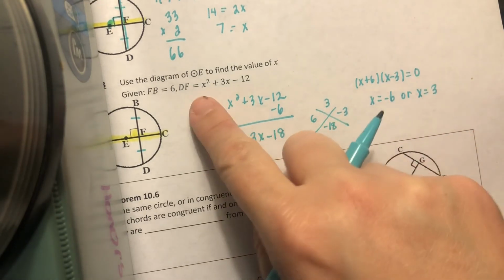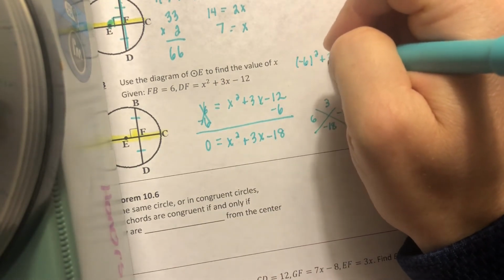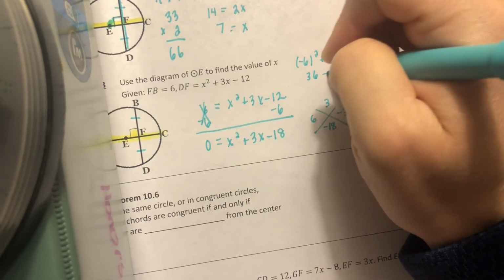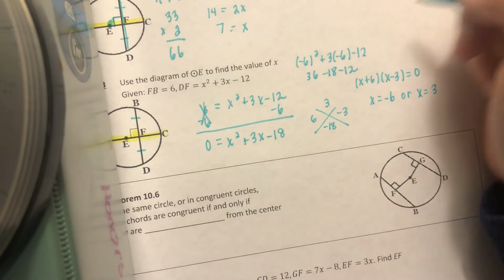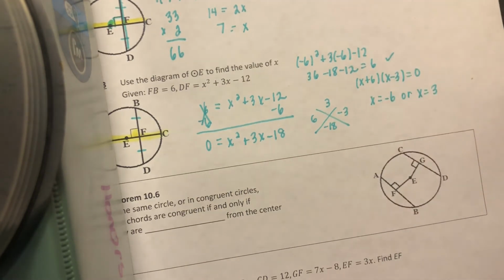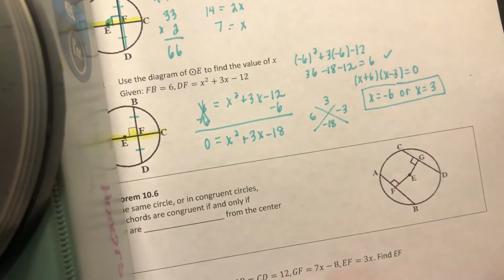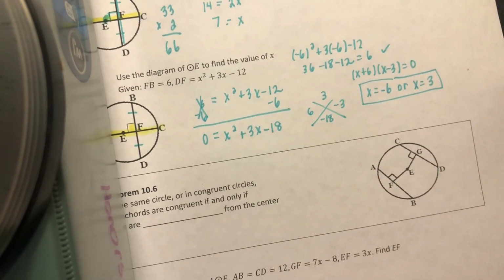Let's plug in negative 6 right here. So if we do negative 6 squared plus 3 times negative 6 minus 12, that gives me 36 minus 18 minus 12. Does that equal 6? And it does. So these actually both work, because this negative number didn't make a negative segment. So that's why it worked in that situation.